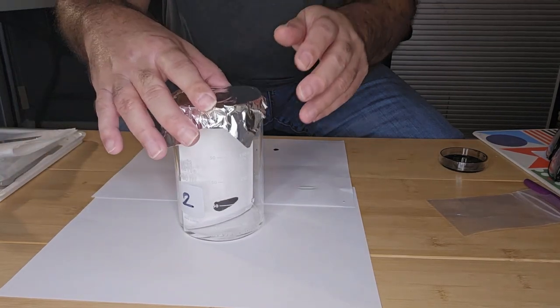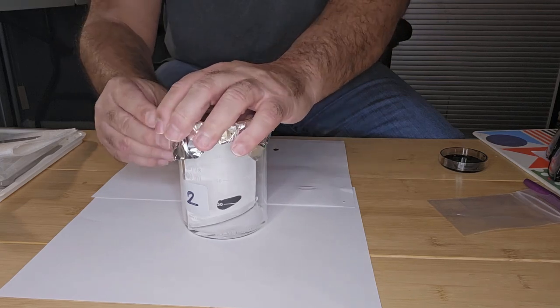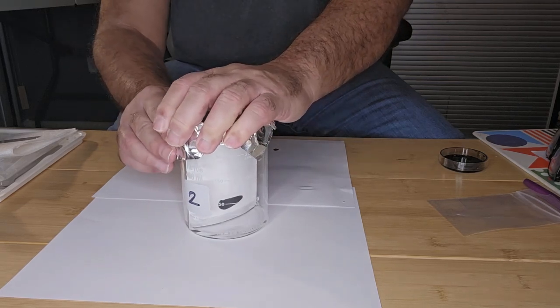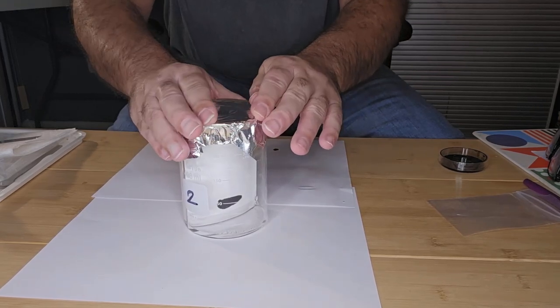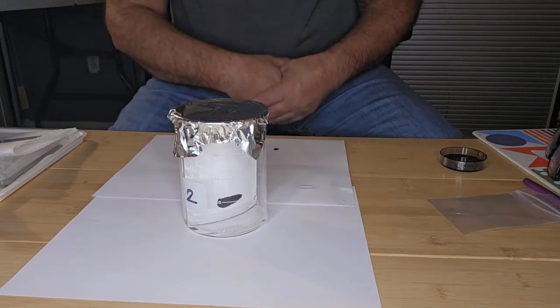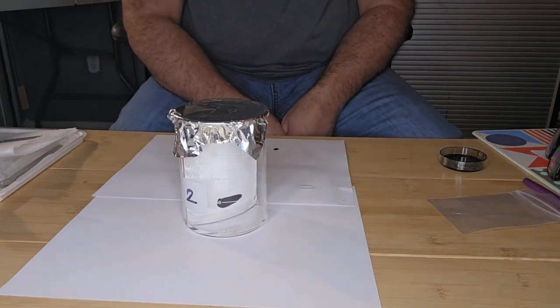Okay, I'm going to put the foil back on and I'm going to let the solvent rise to the top, to where I drew the line, 1 centimeter from the top.